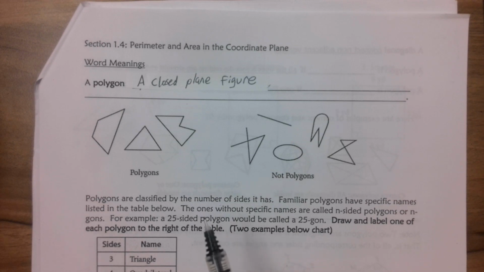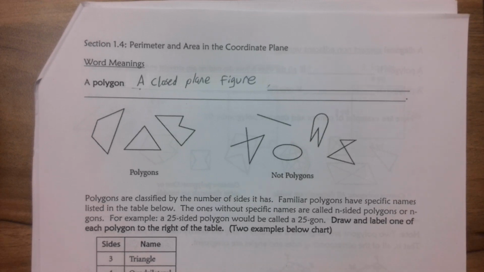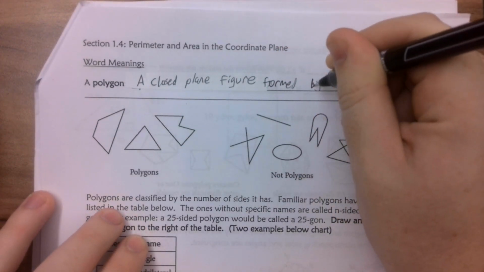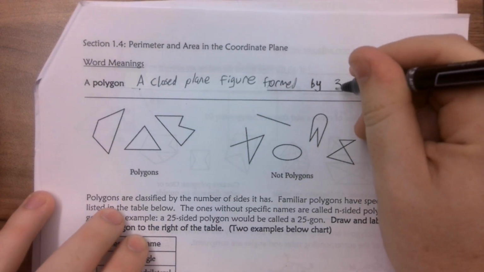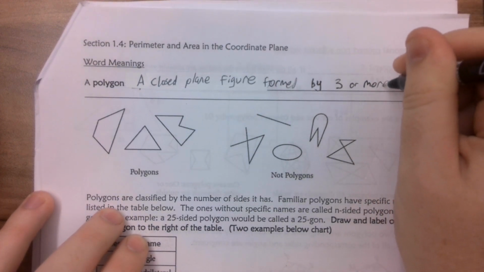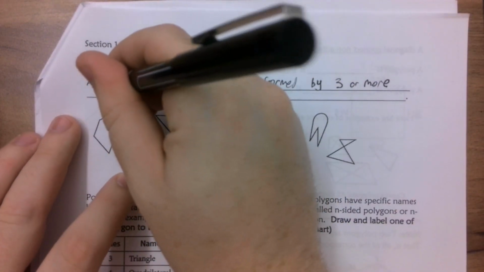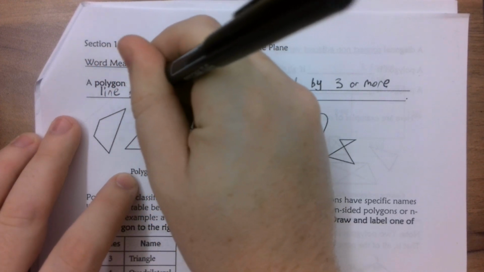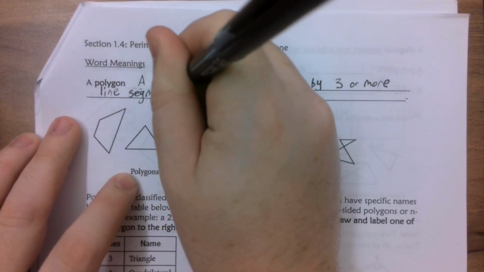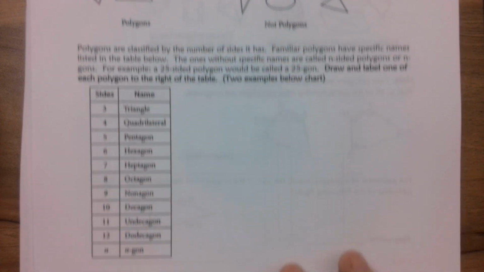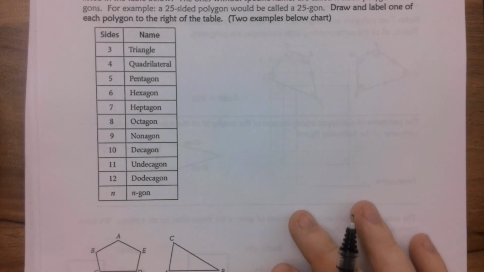So the first part of the definition says that this is going to be a closed plane figure. The other part of the definition is that it is formed by three or more line segments. This means that in order to be a polygon, you can't have curved lines, you can only have line segments. The bare minimum is 3. So if we go down here, we can take a look at some types of polygons.